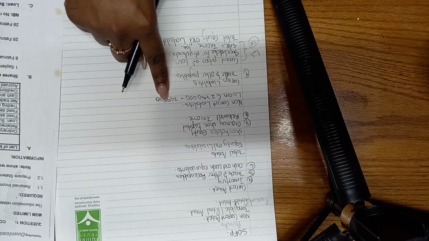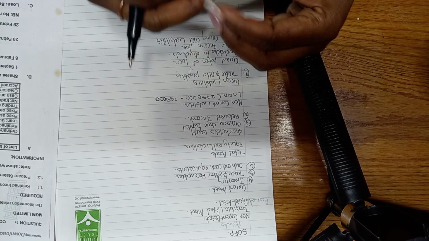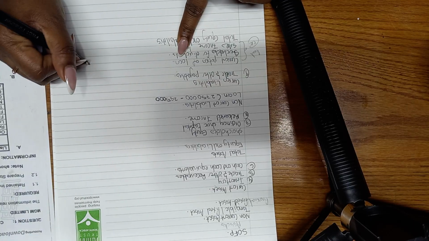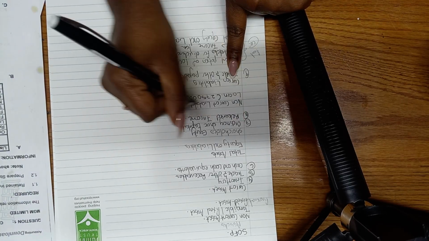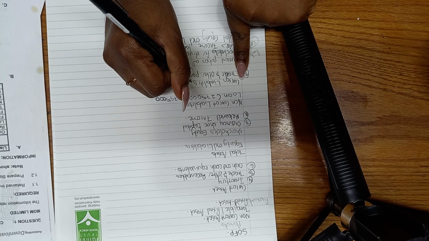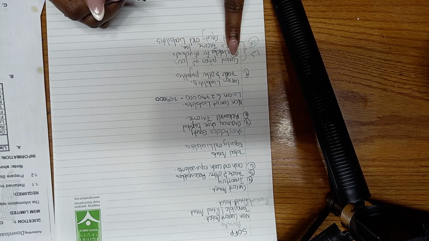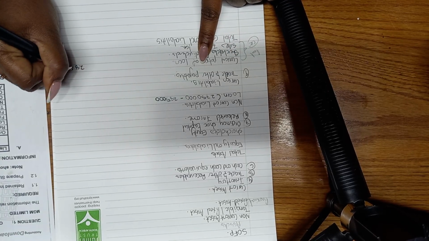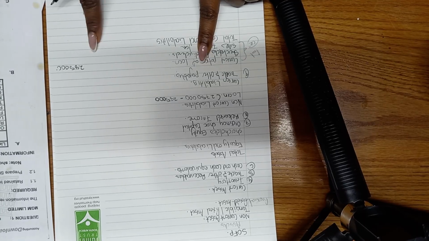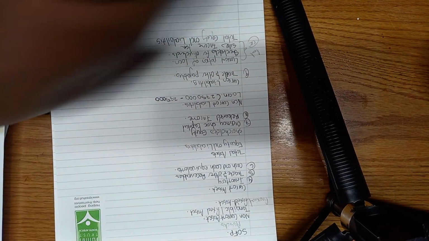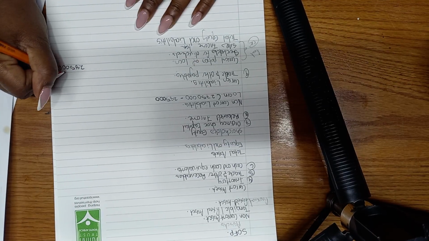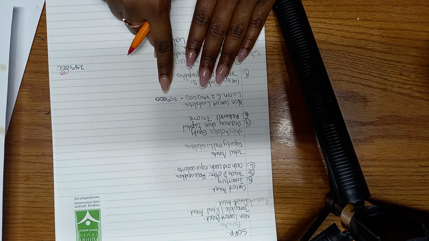I'm minusing it here because it is no longer a non-current liability. I have an obligation to pay this within the next 12 months. So I'm going to say here, from non-current liability, it will go under current liabilities. And then under current liabilities, one of the line items is current portion of loan. I'm going to say 285,000.